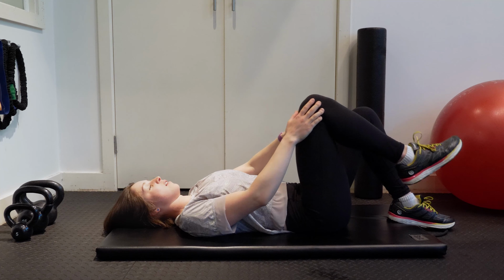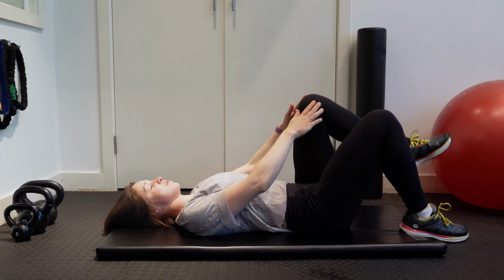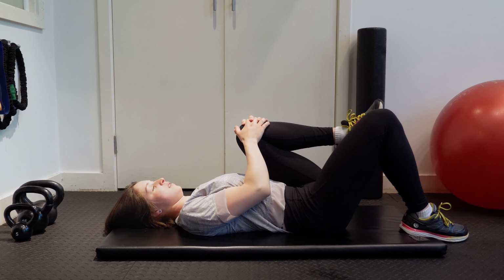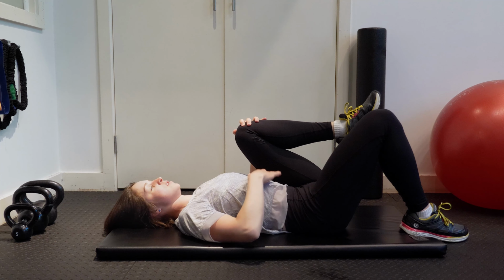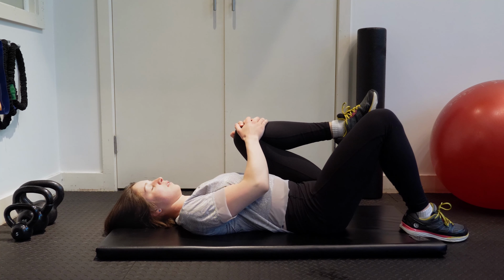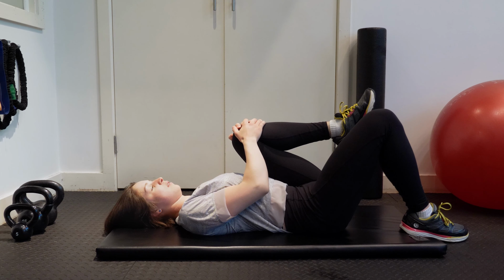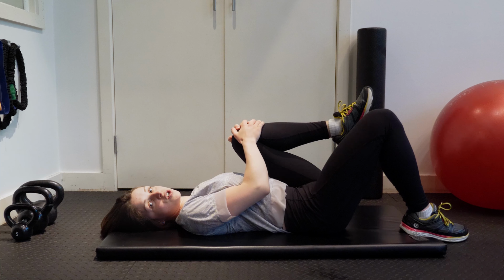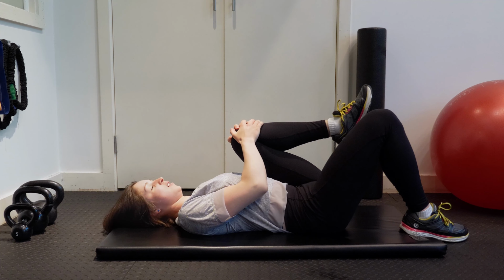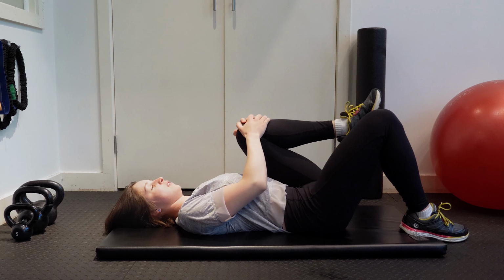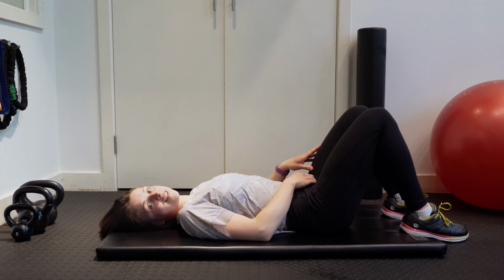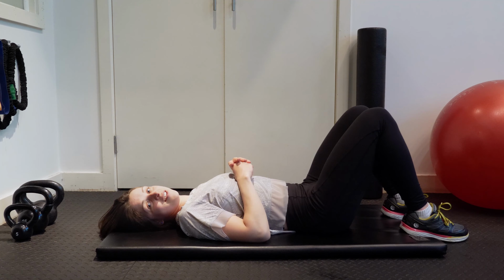Good, and then letting that go and doing the other side. Again, trying to bring the breath down into the belly. And here you're stretching your left glute, pulling your knee to your face and breathing into it. Good, we'll release that. Next one is a child's pose.